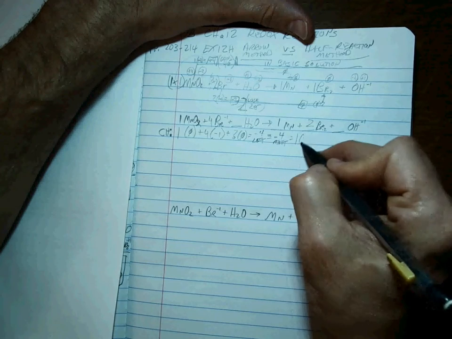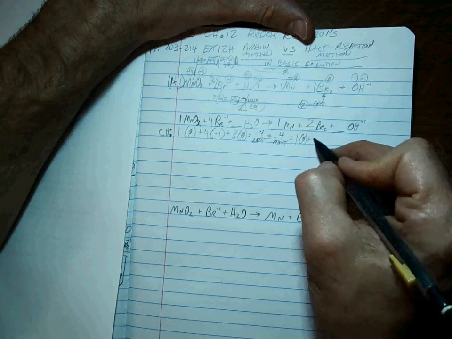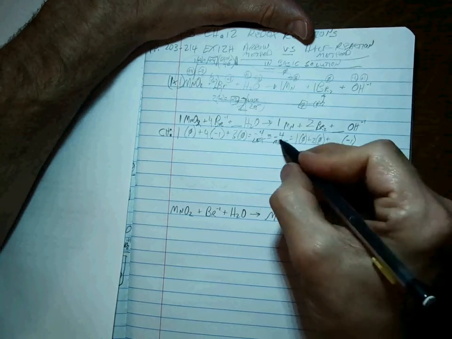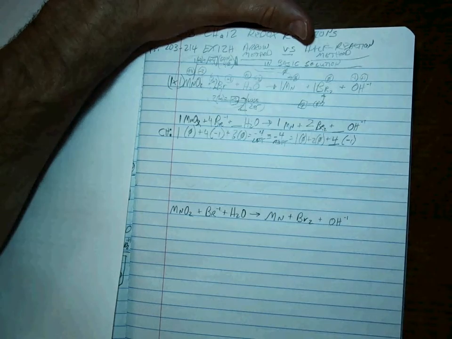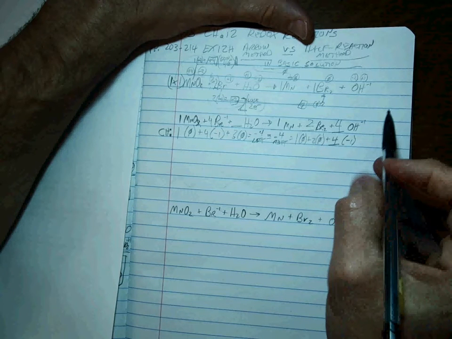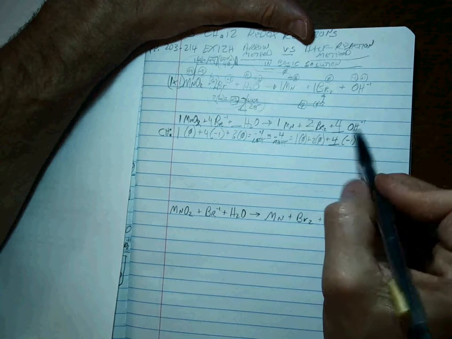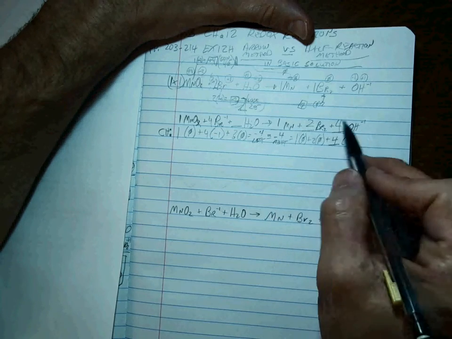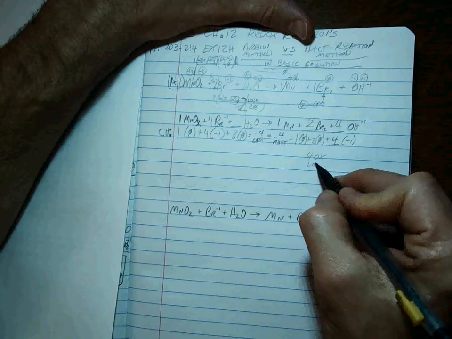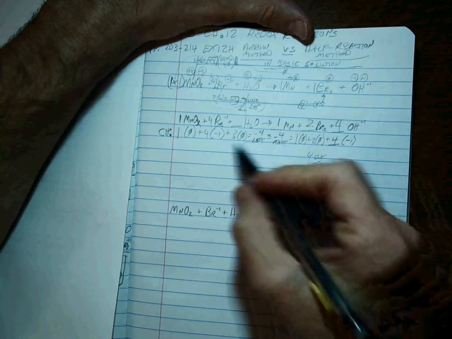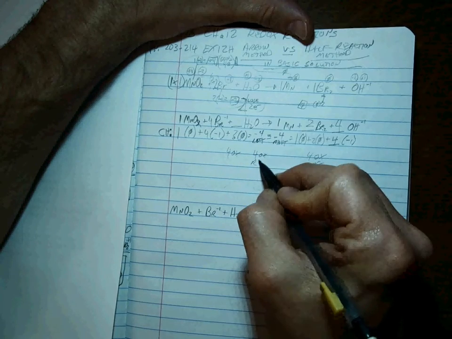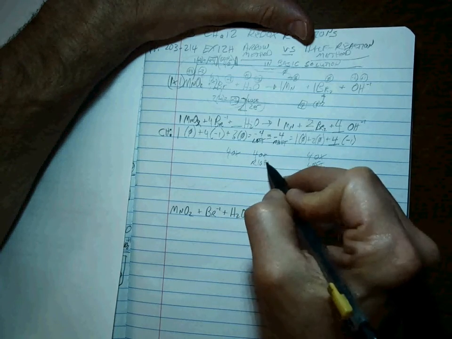Well, that's 1 times 0, and this is 2 times 0. So it's something times -1 has to be equal to -4. It's got to be a 4, right? So we need 4 hydroxides. Good. Now that we have all these coefficients, it's easy to tell that we have 4 oxygens on the left. And so we need to have 4 oxygens on the right. With me?